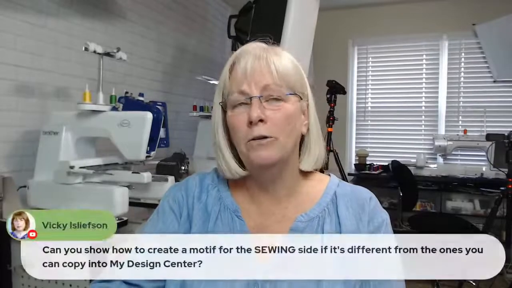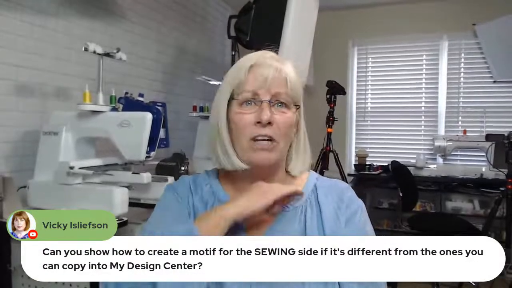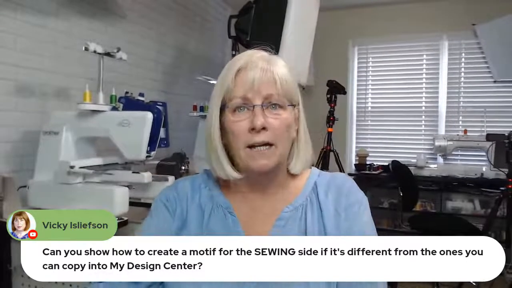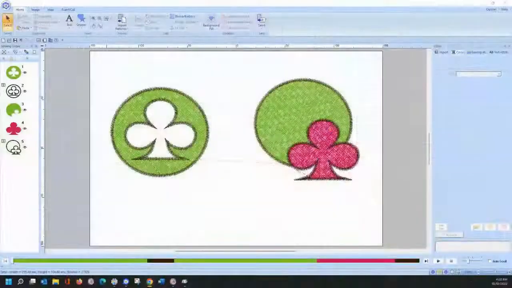So Vicki, okay, a motif on the sewing side is different. And if you don't have P Design 11, you cannot do it. It is a sewing stitch. Do you have P Design 11? If you do, then I'll go through the exercise once I get done with the Saldana thing. I'm going to show the same exercise that we just did in BES4. It should not take us as long if you have a power pack, okay?